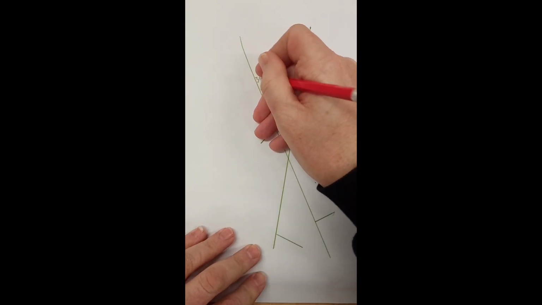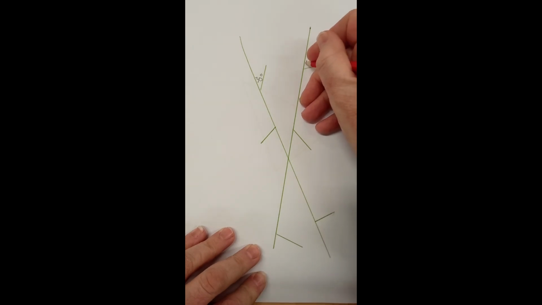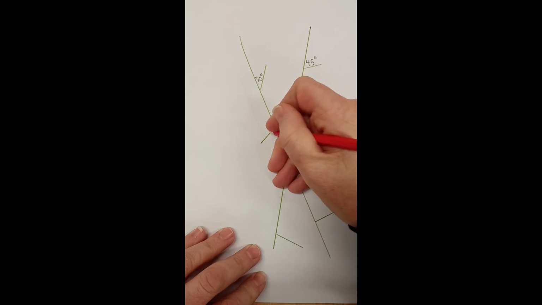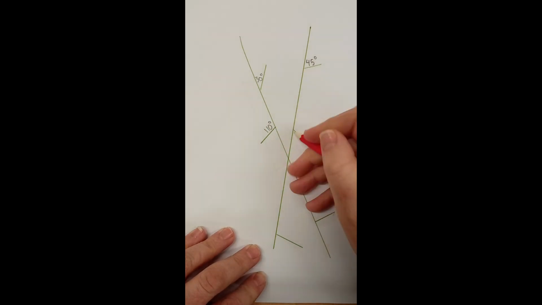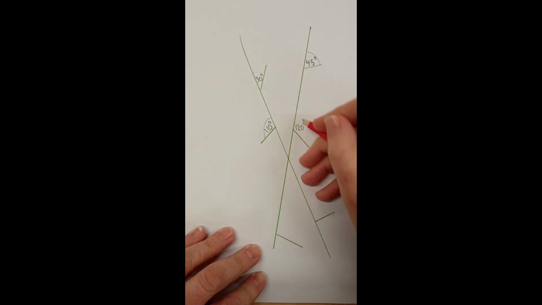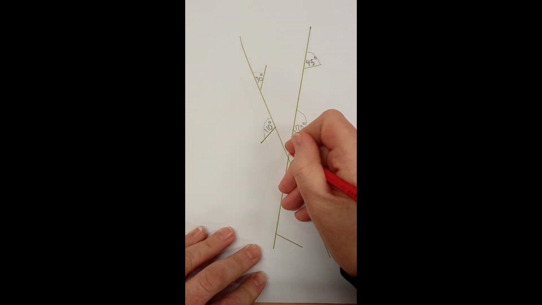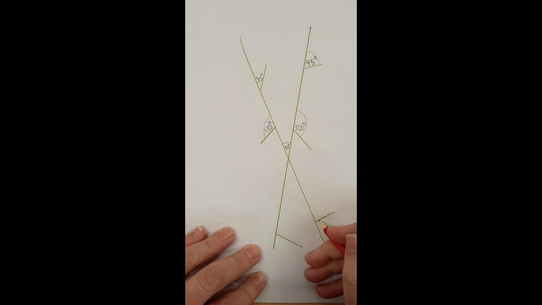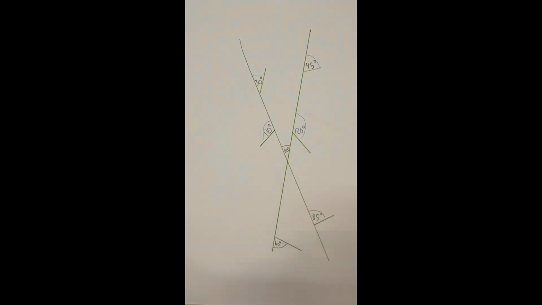Okay, so I'm going to put in some angles and then we're going to find the other angles. So I'm going to put in 30 here. I'm going to put in 45 here. I'm going to put in 110 here, and I'm going to put in 120 here. So there's those angles. I'm going to put in 50 in here. In this one, I'm going to put 85. And in this one, I'm going to put 60. And I'm going to try and find all the other angles.